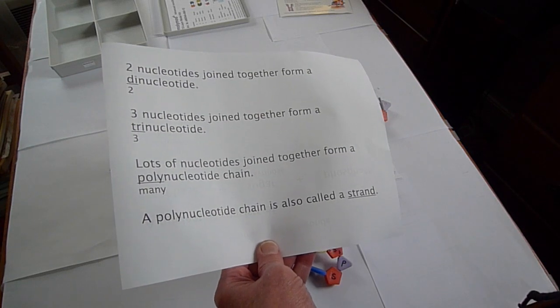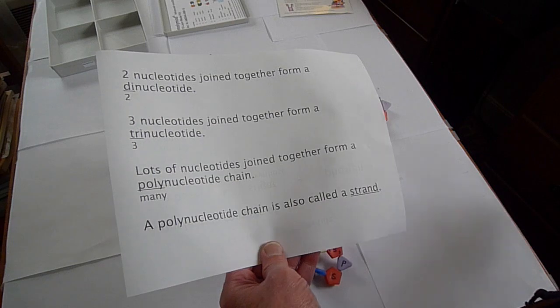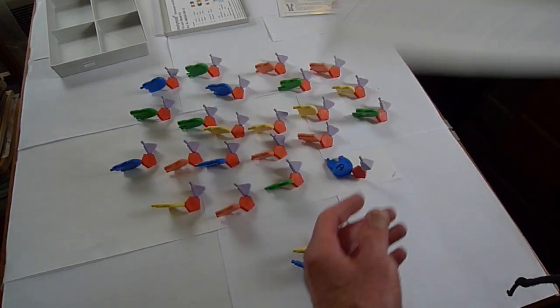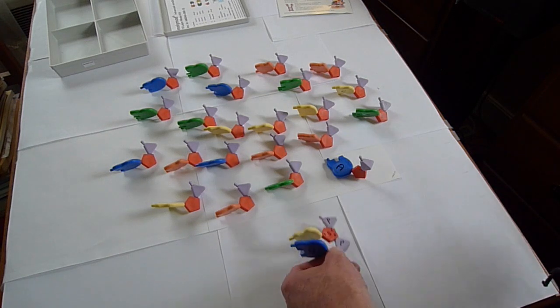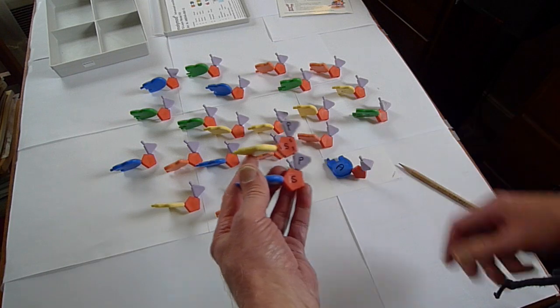Same thing, a polynucleotide chain. And this happens to be DNA because we're using deoxyribose as the sugar and we're using thymine as one of the bases. And we're making DNA here. There are certainly models of RNA you can make too. Same thing though, here's a dinucleotide.